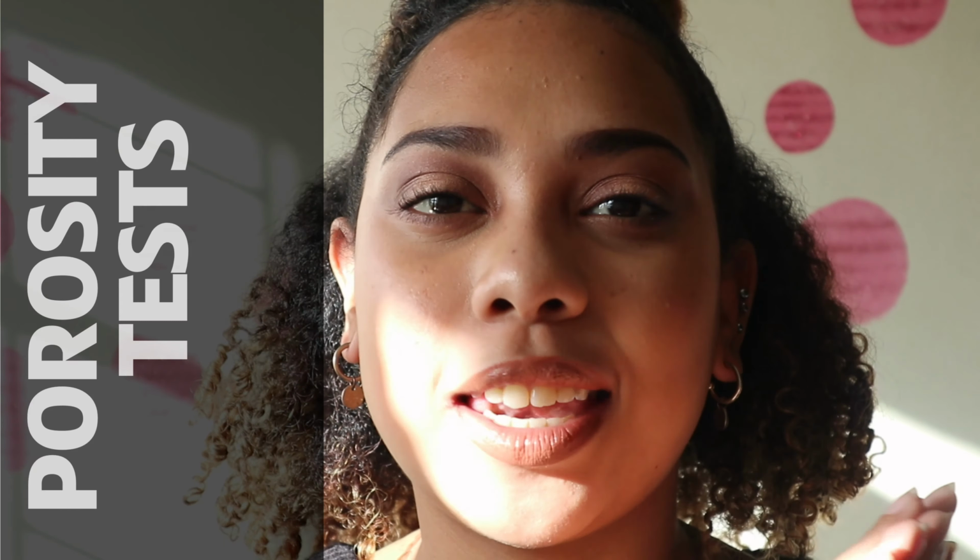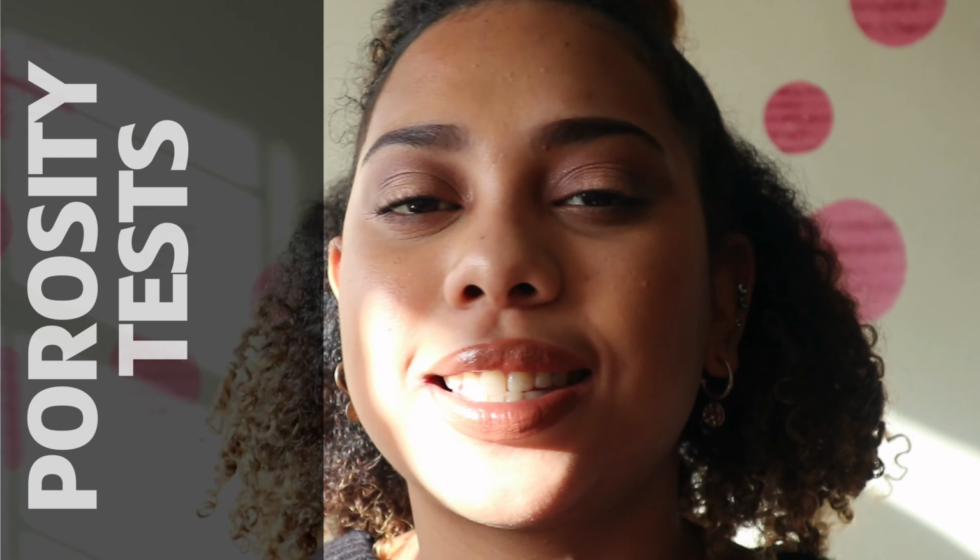This is why low porosity hair is normally 99% associated with protein sensitivity, because your cuticle is already packed full of protein and it's shut very tight. You do not need protein. So if you add too much protein, you are going to get protein overload, and we don't want that.